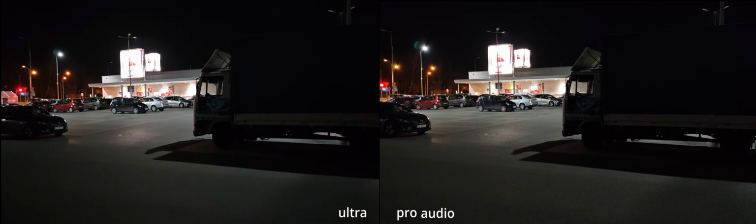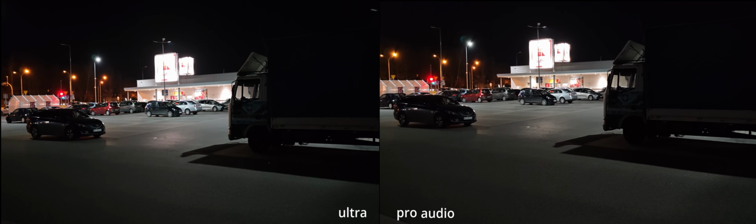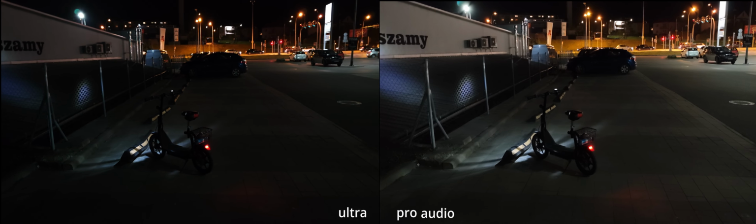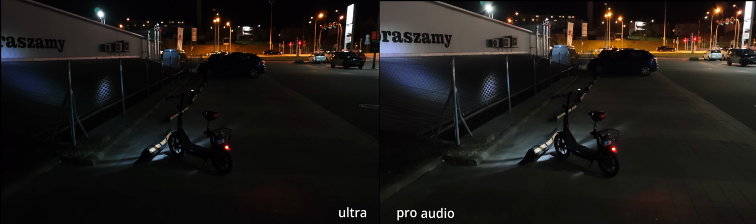But at night, there's a difference. Let me show it to you. Main lens. Because Pro version has 1.4 and Ultra has 1.6, look at the difference. Oh yeah.